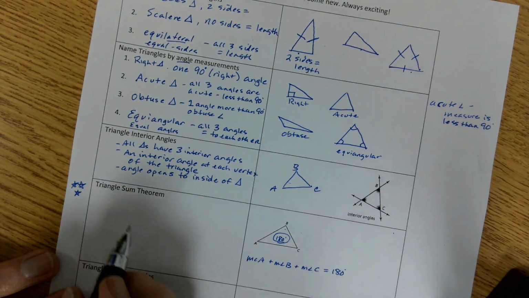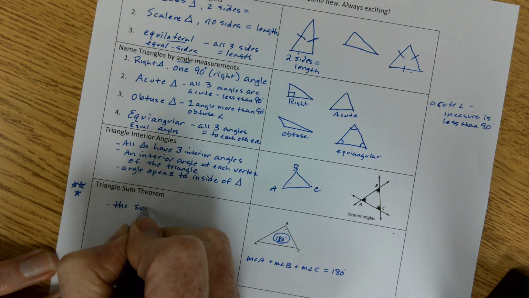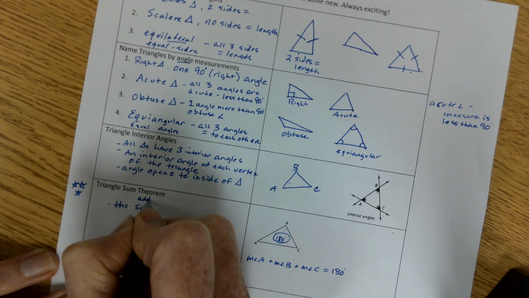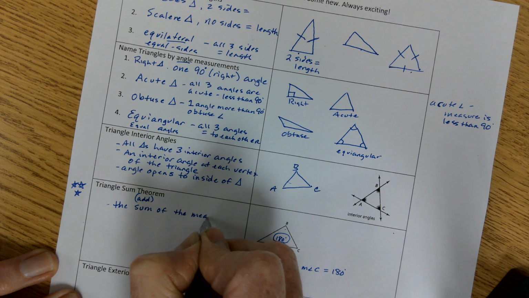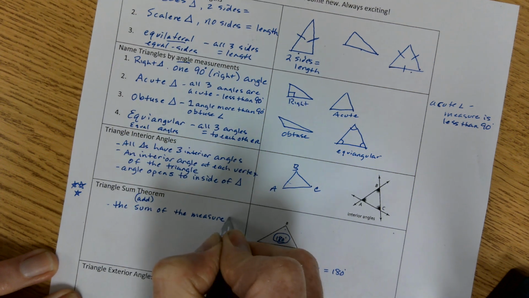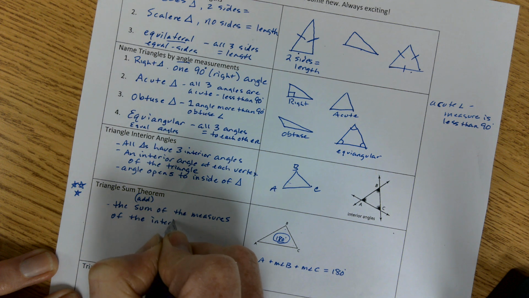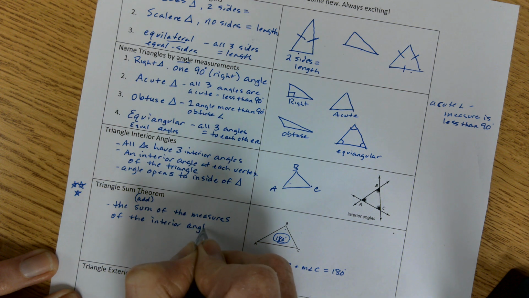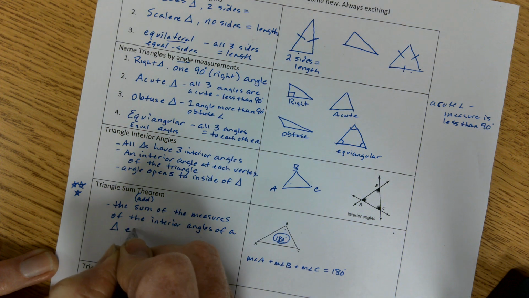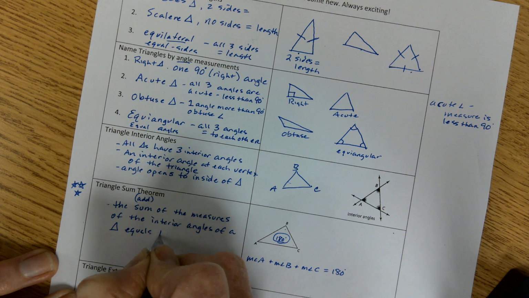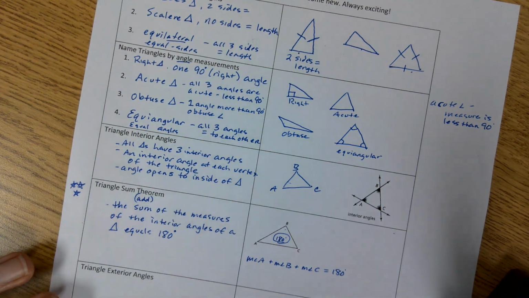Okay. So we're going to do the sum. Sum means to add, right? Of the measures of the interior angles of a triangle equals 180 degrees. Okay, we're going to do practice with all these.